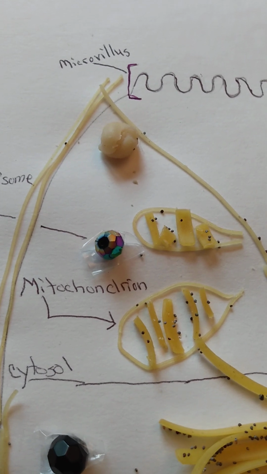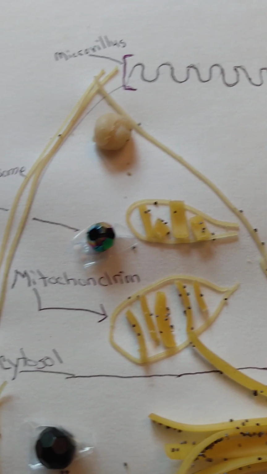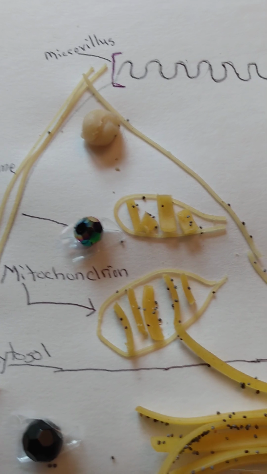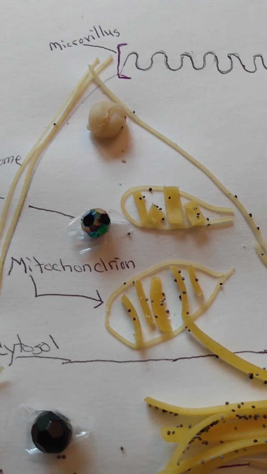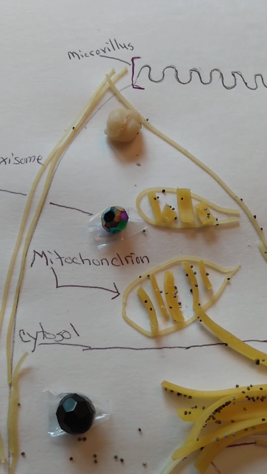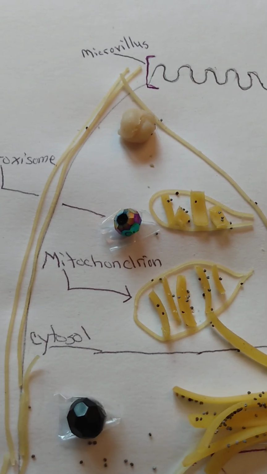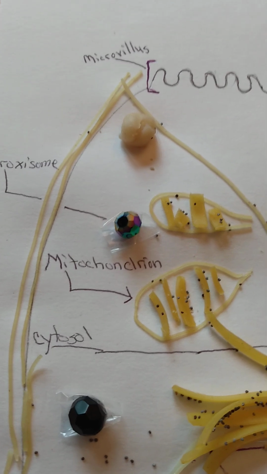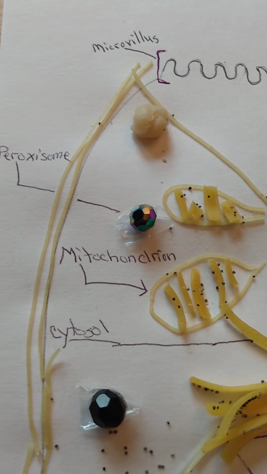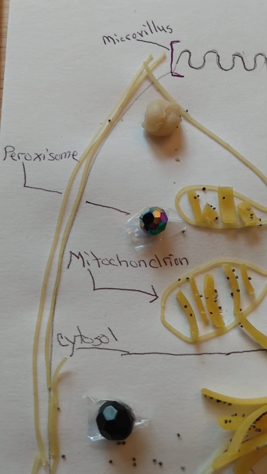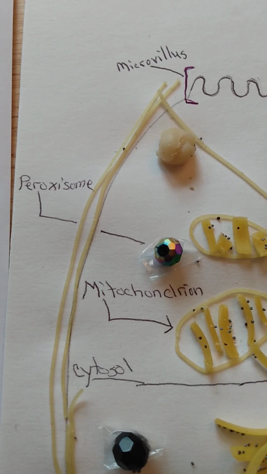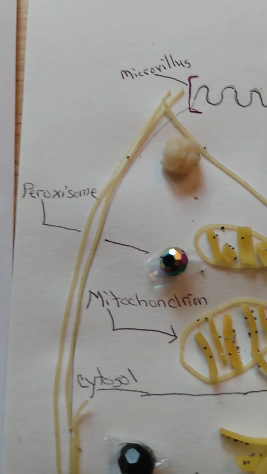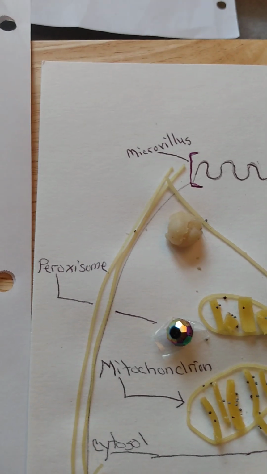It helps detoxify the cytosol by producing hydrogen peroxide to break down particles. The detoxification of free radicals, alcohol, and other drugs. It oxidizes fatty acids. And as I said before, it's produced by the endoplasmic reticulum and the mitochondria. It does not have connections with the Golgi complex. The peroxisome is abundant in the liver and kidney cells.